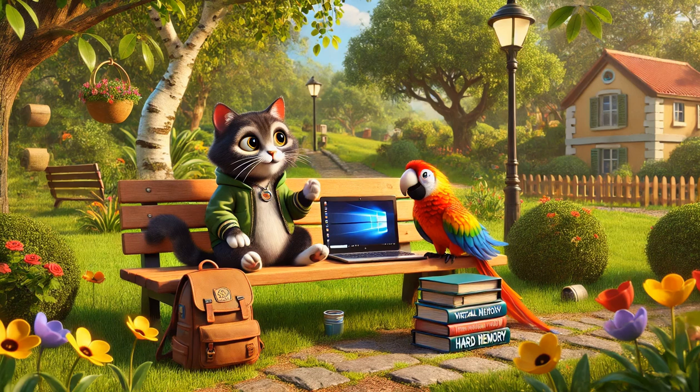On the meadow, the kitten and the parakeet were testing their knowledge. I decided to ask them what they knew about virtual memory. The kitten said that a computer uses it when it runs out of space in its main memory, and the parakeet added that it saves less important things on the disk, but this slows down its performance. I praised them for their good answers.